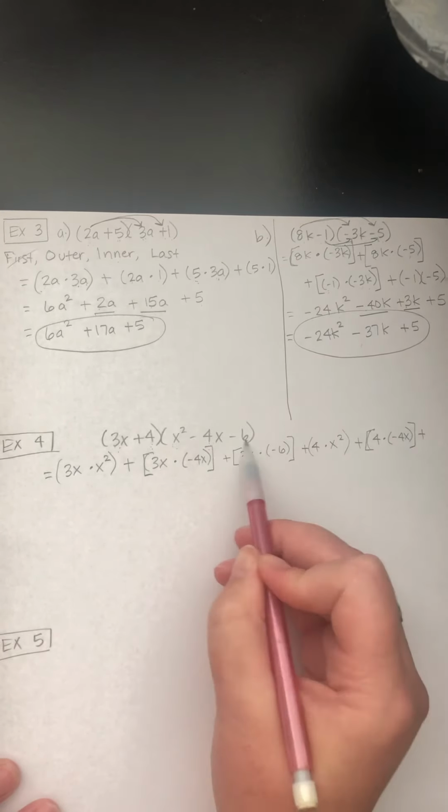Now we add any like terms. We only have one x cubed term, so it's going to stay as 3x cubed. We have an x squared here. This is an x, and this is an x squared. We're going to add the coefficients. Negative 4 plus 4 is negative 8x squared. Now I'm going to circle our x terms.